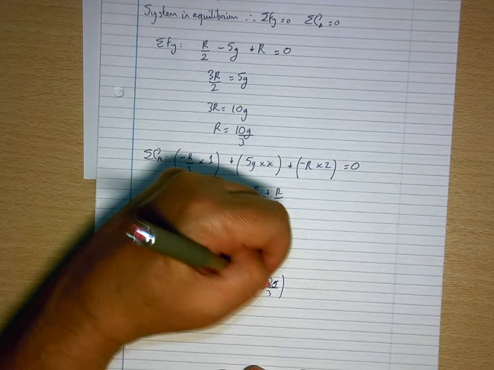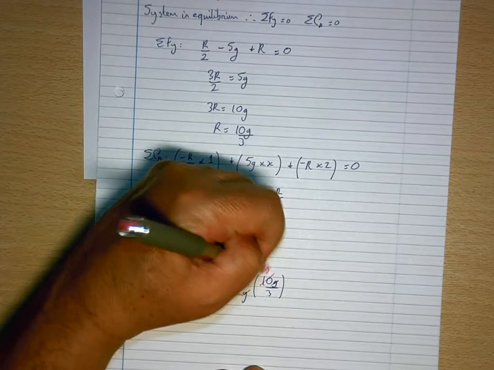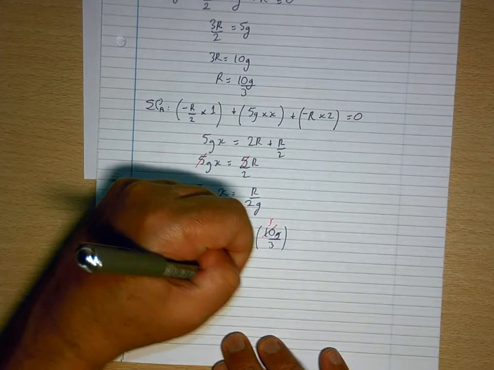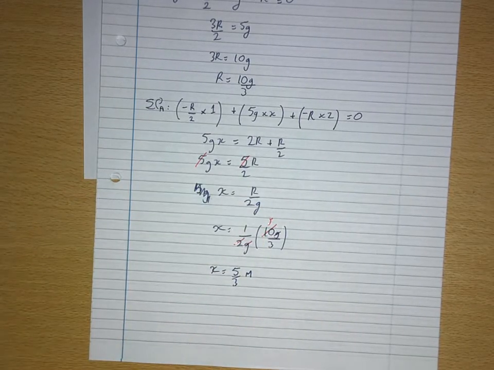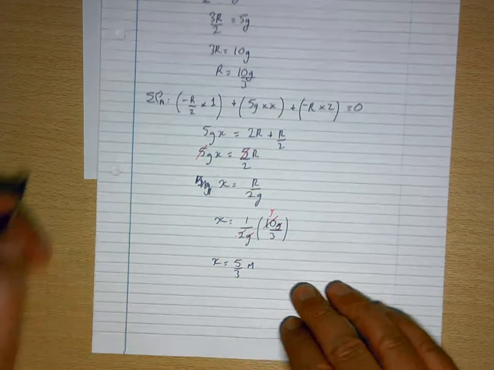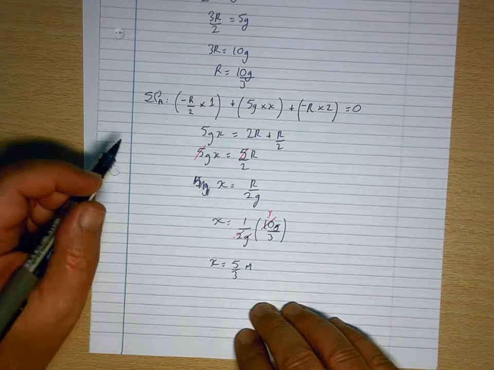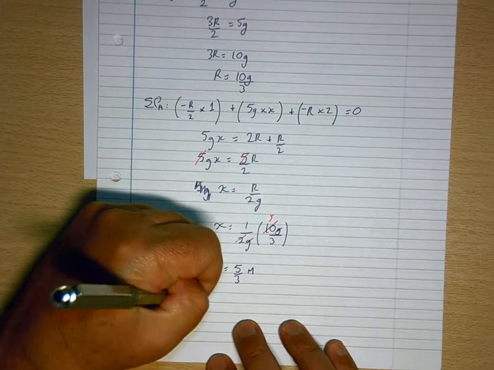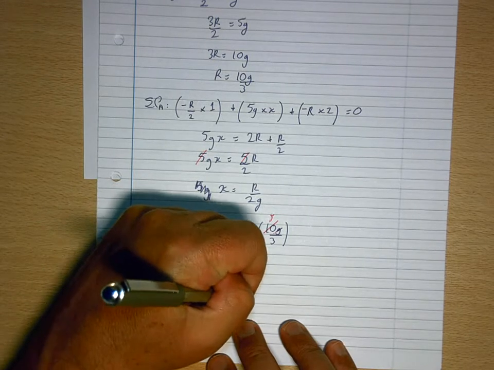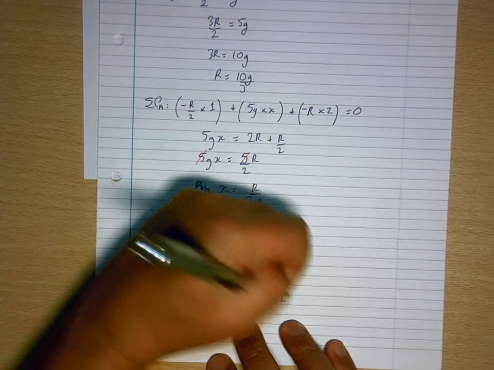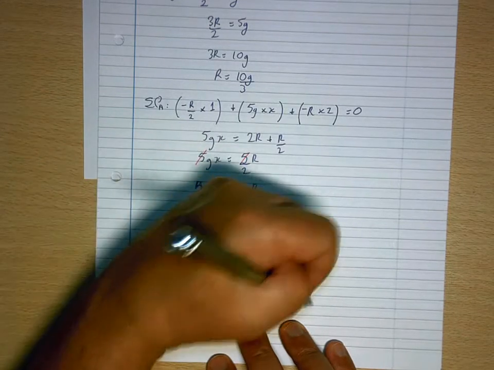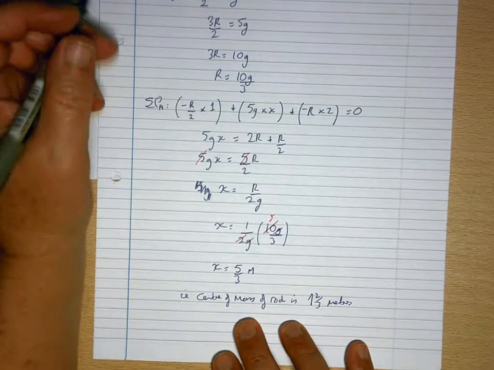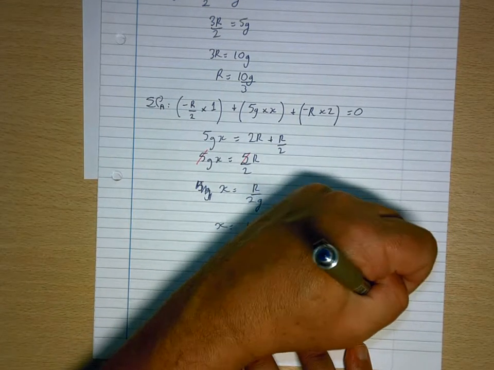So the g's cancel, and the 2 divided into 10 is 5 times, so x is 5 over 3, so 1 2/3 meters. Center of mass of rod is 1 2/3 meters, or 5/3 meters from A.